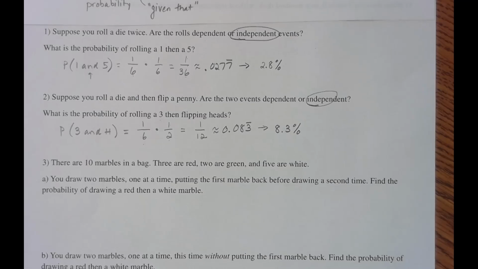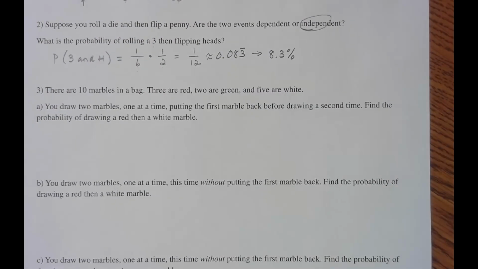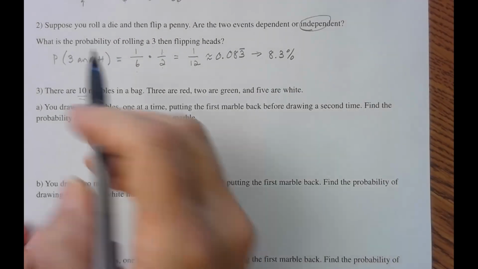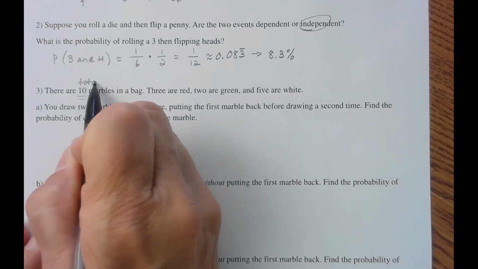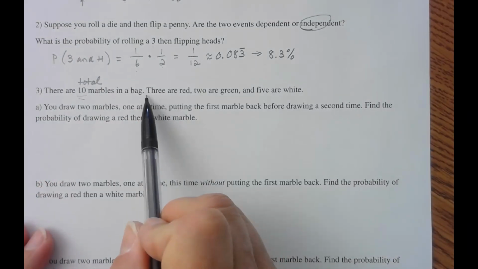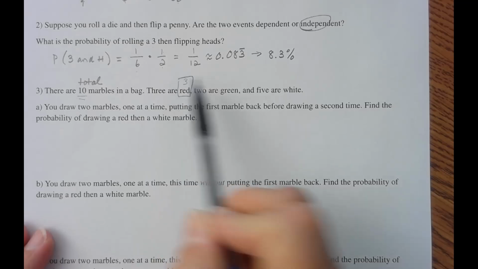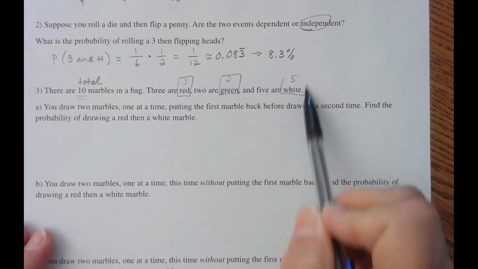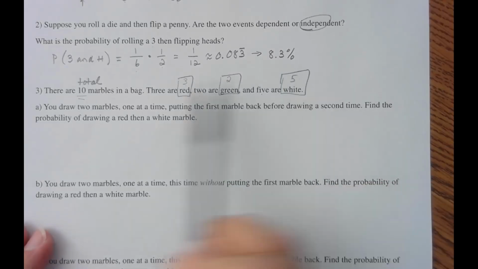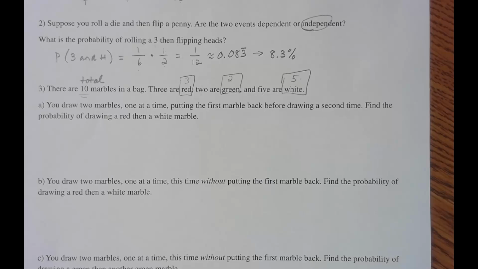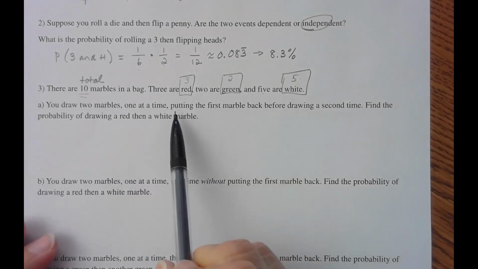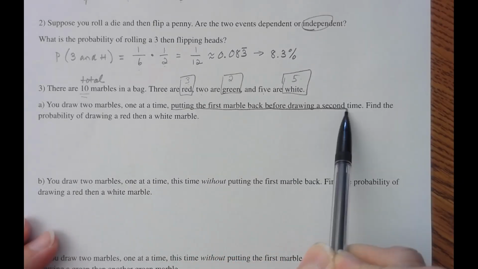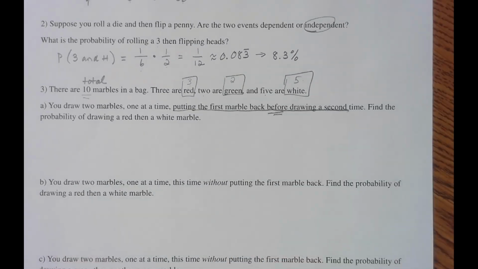We're going to switch to marbles. So in this bag of 10 marbles, this is our total. I'm going to label that just so it's easy to find. I have 3 red, 2 green marbles, and 5 white marbles. You can verify that that adds up to 10 marbles altogether. And we're going to draw 2 marbles out of the bag one at a time. We're going to put the first marble back before drawing a second time. Find the probability of drawing a red and then a white marble.